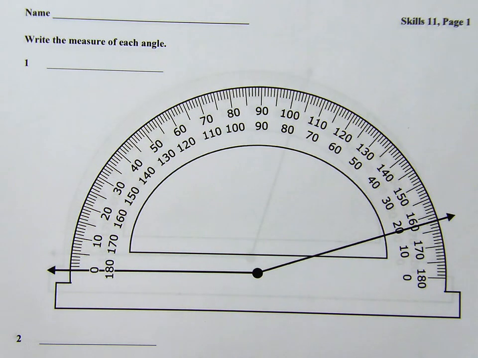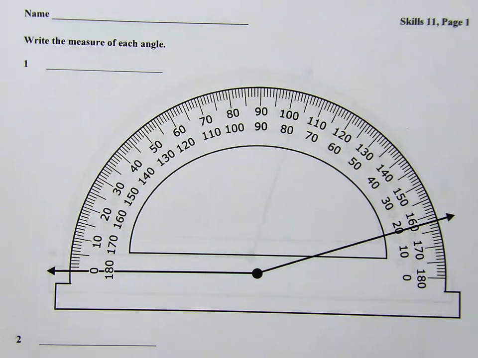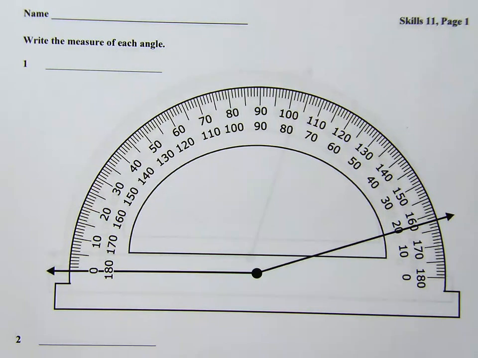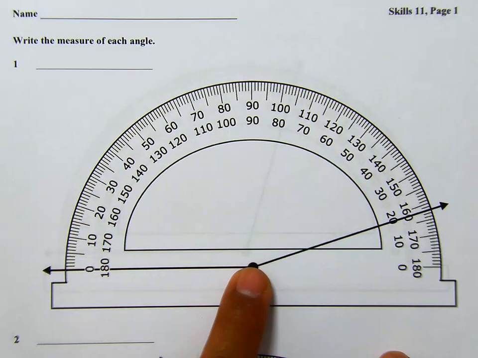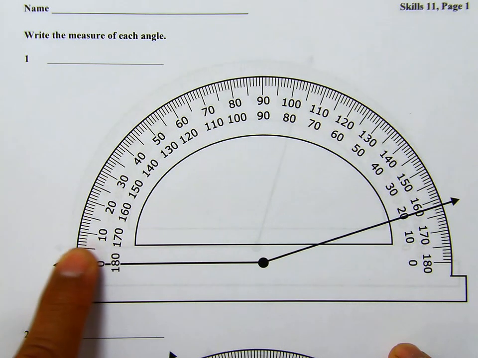Today we'll be working on skills 11. Write the measure of each angle. Remember how we measure these angles. When you're measuring an angle using a protractor, we look at the ray at the bottom.